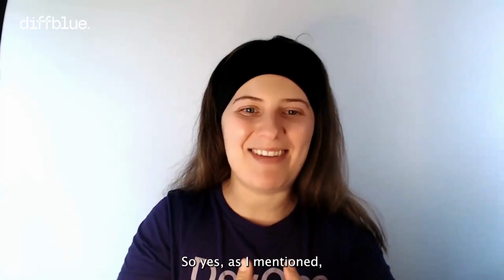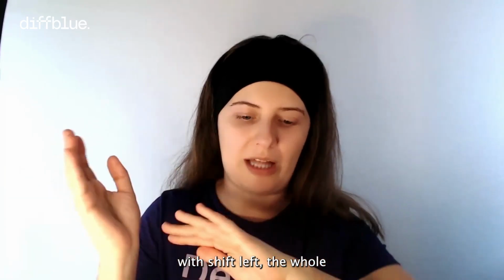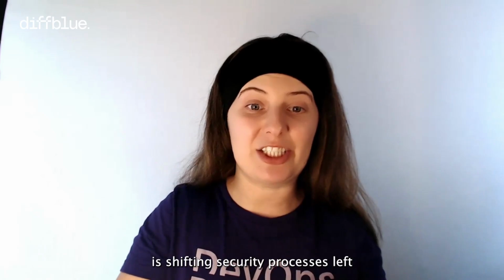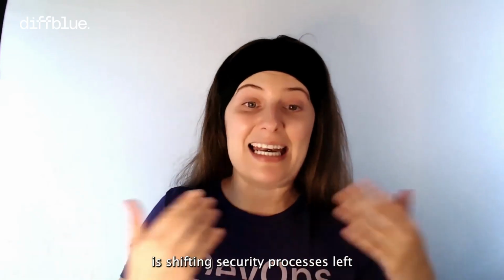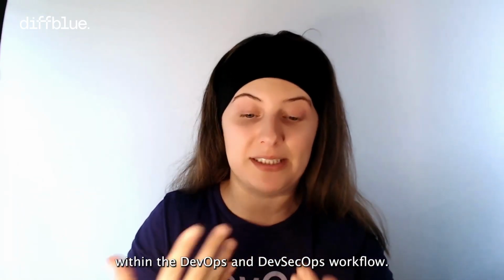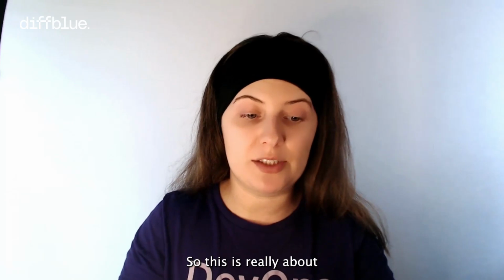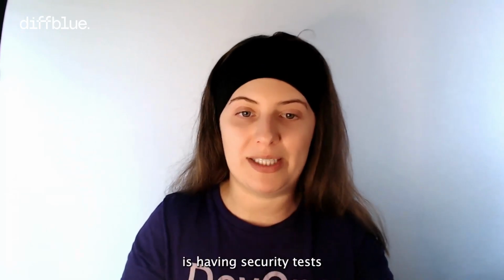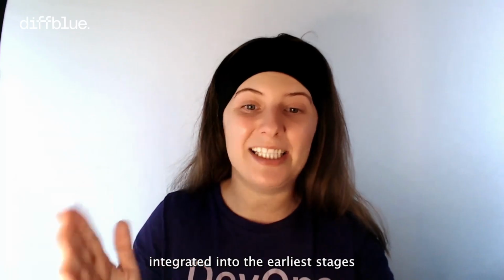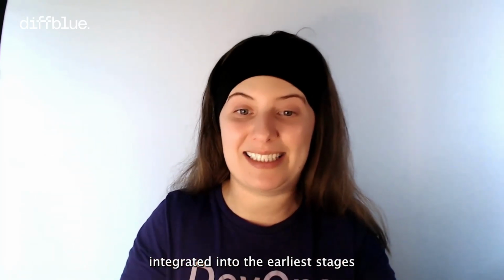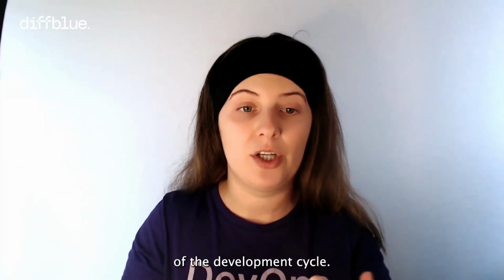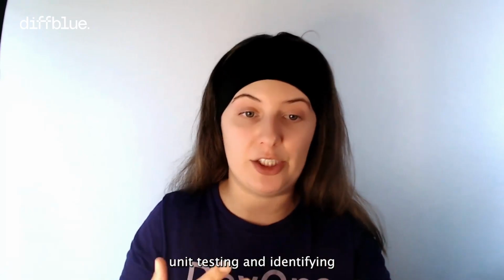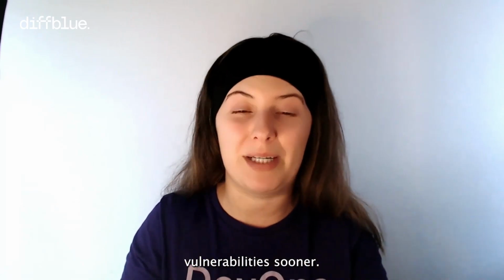Cool. As I mentioned, with shift left, the whole emphasis, as the name describes, is shifting security processes left within the DevOps and DevSecOps workflow. So this is really about the developer process. It means having security tests integrated into the earlier stages of the development cycle, for example integrating security testing alongside unit testing and identifying vulnerabilities sooner.